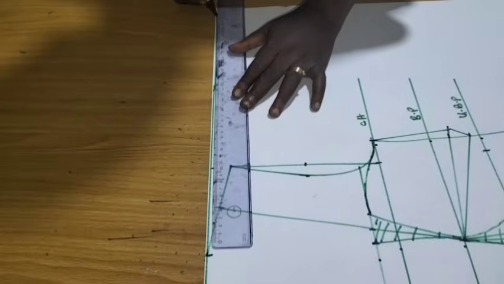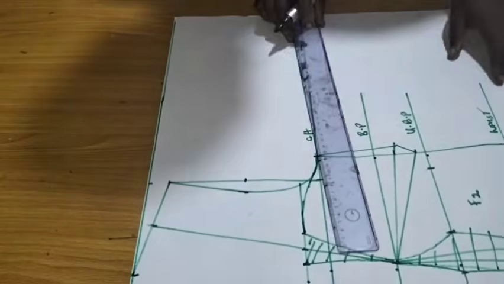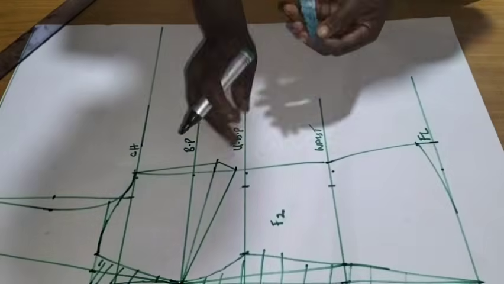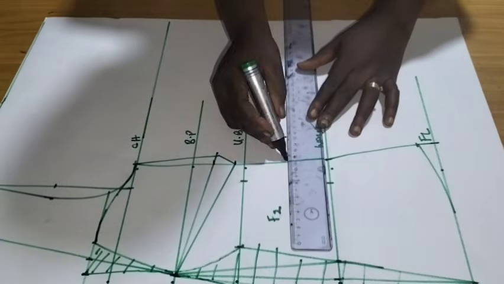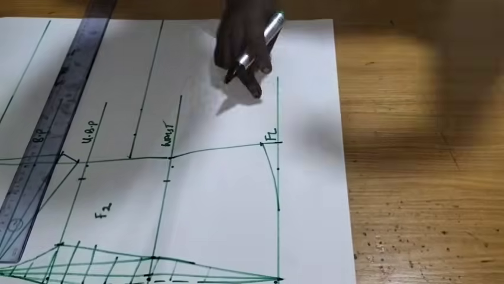The back piece, I'll just extend the shoulder line, extend my chest line. Then my waistline, I'll come up by 2 inches because of the bust dart technique. I'll mark 2 inches above for the back waistline.